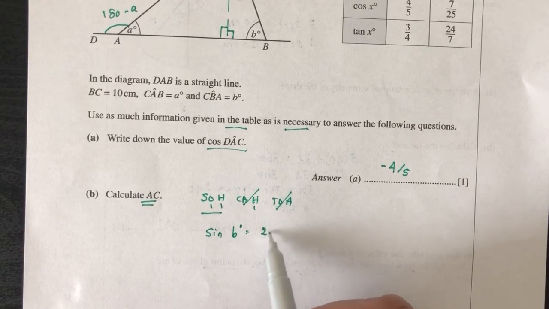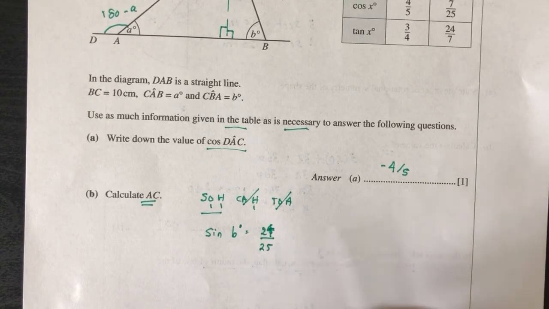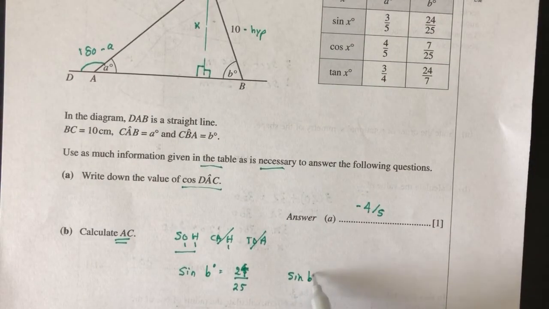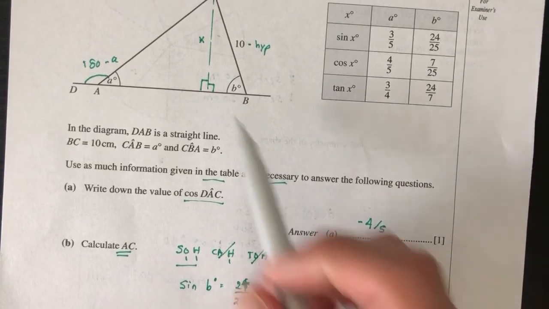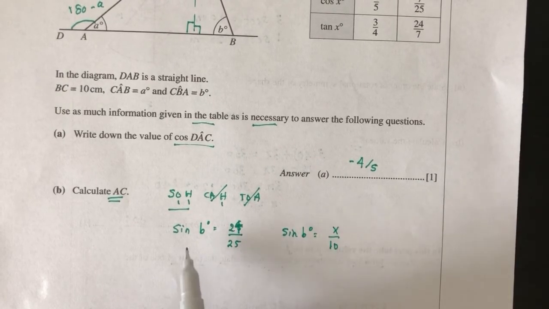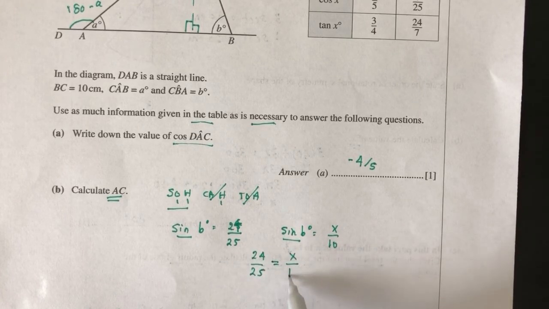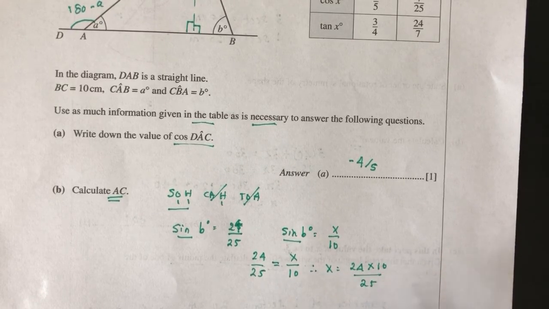is equal to 24 over 25. But here from the drawing, what do we have? Sine of angle B, which is opposite side divided by hypotenuse, which is x divided by 10. So we have to equate, as you can see. So 24 over 25 equal to x divided by 10. So x will be 24 times 10 divided by 25.